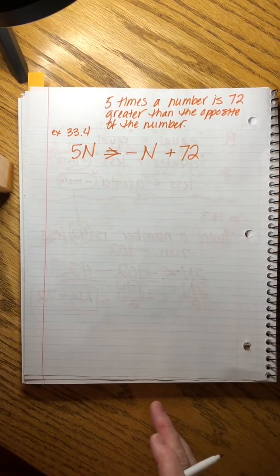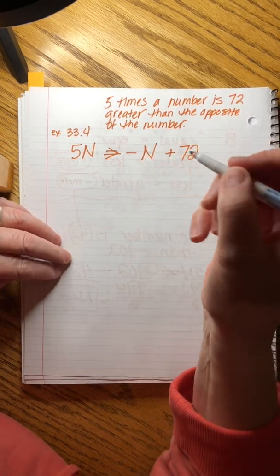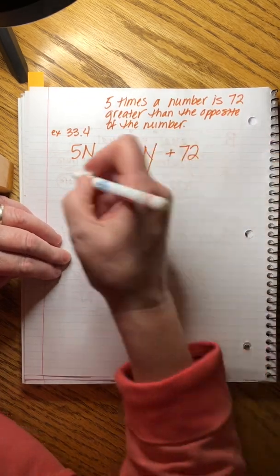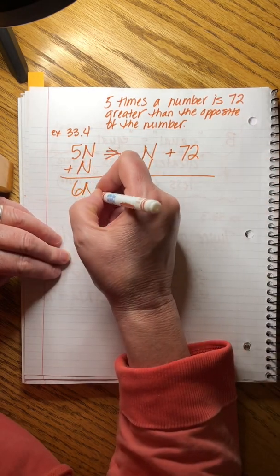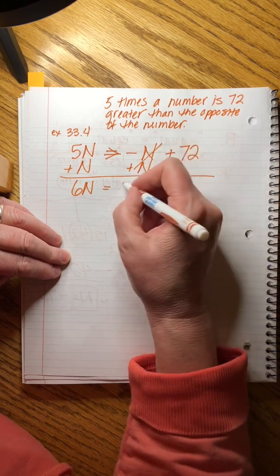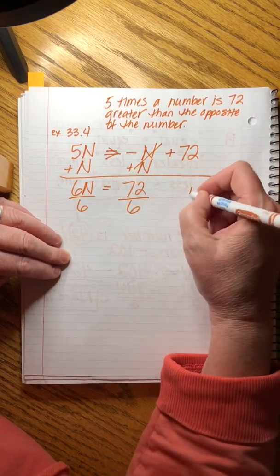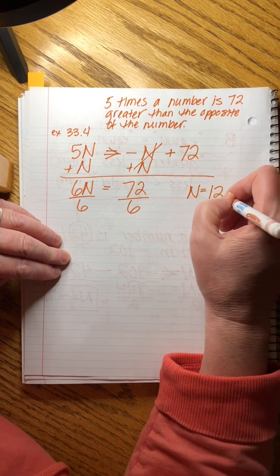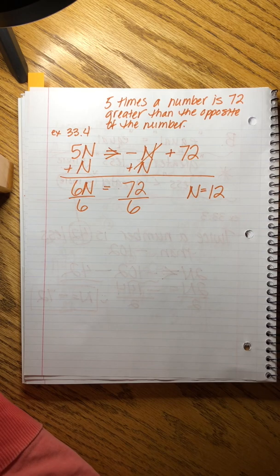That's how you do it, you guys. Now, I just solve it like ordinary. Swim this little fishy over here. I still owe you a picture of my math teacher, don't I? That cancels. Divide both sides by 6. And we get n equals 12. Guess what? That's right.